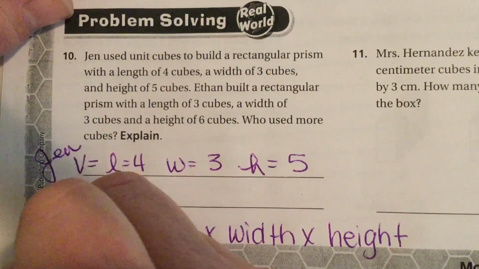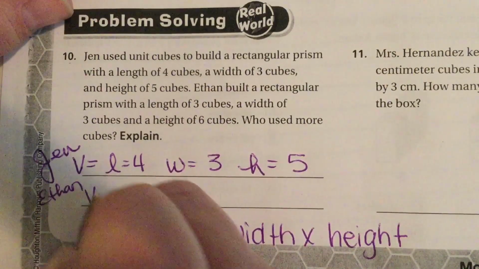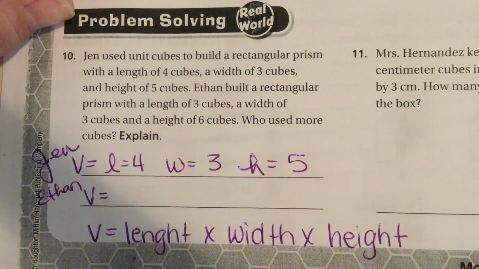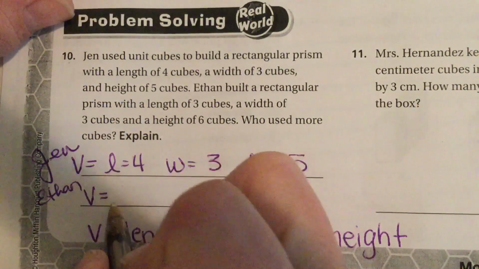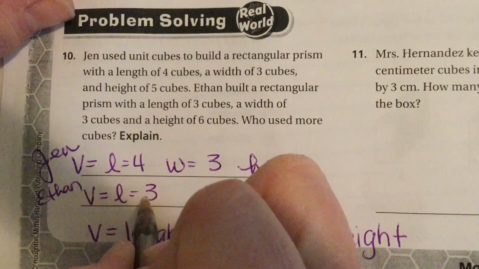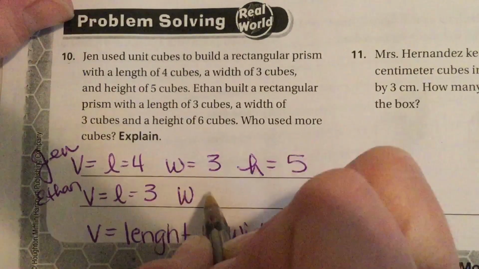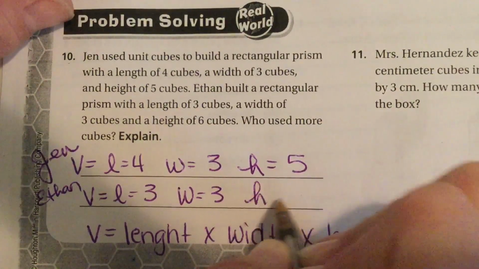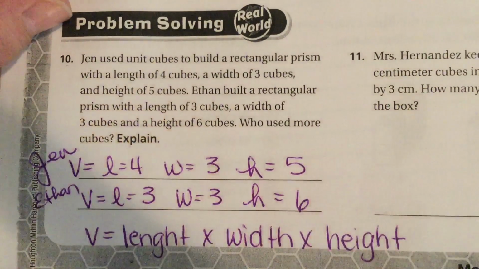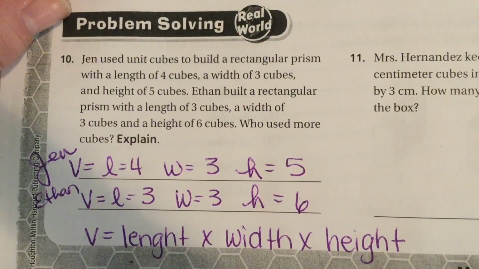Ethan built his rectangular prism with a length of 3 cubes, a width of 3 cubes, and a height of 6 cubes.